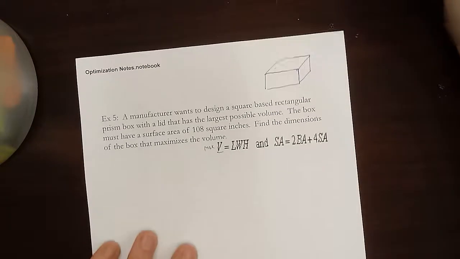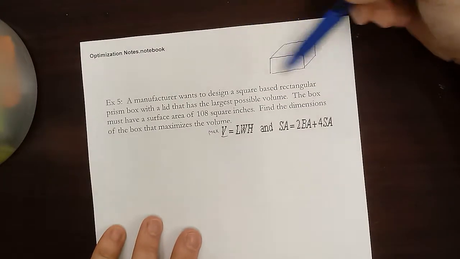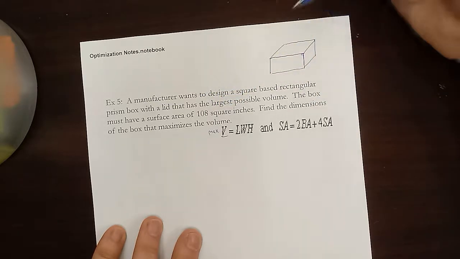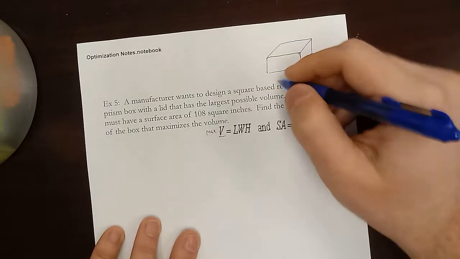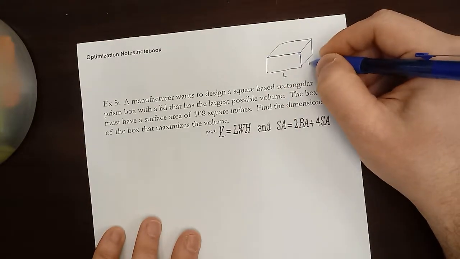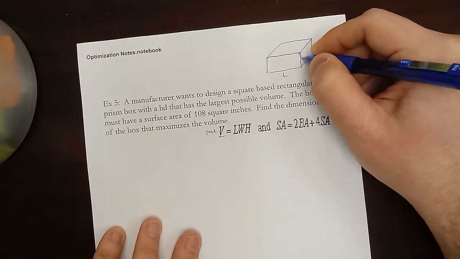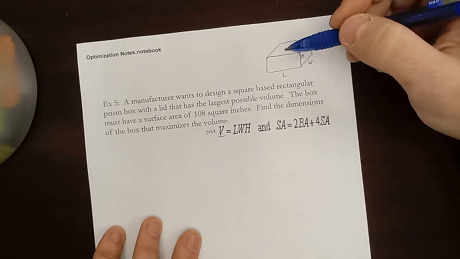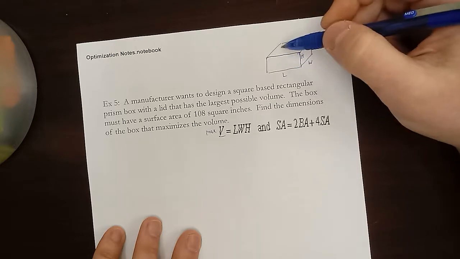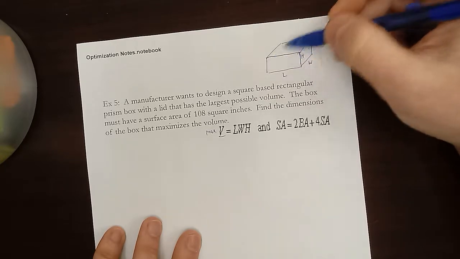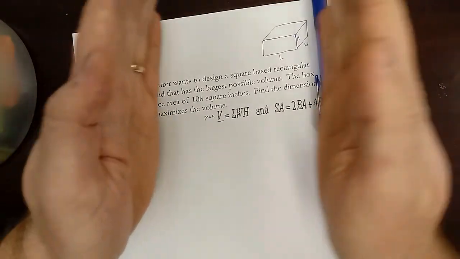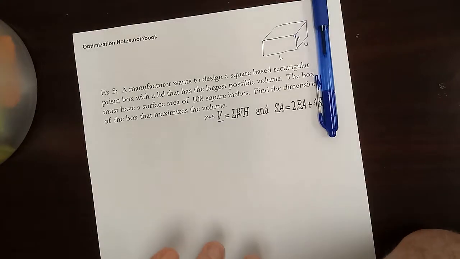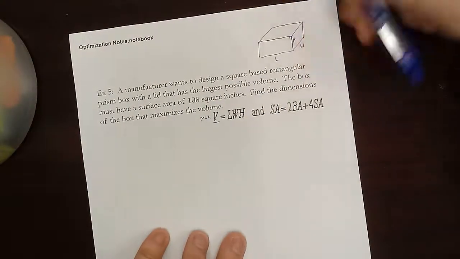I drew a box. Yay. Okay. The box must have a surface area of 108 square inches. So let's talk about that surface area. If we called this length, this width, and this height, rectangular prisms have 6 faces, right? 1, 2, 3, 4, 5, 6. So it's got these two, these two, and these two. So I'm going to want to add up all those areas for surface area.